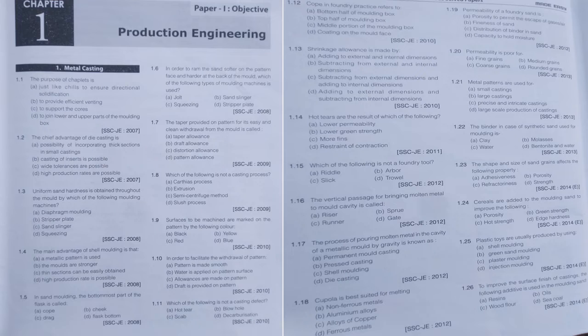First question: the purpose of the chaplet is to support the core. Correct answer is support the core, answer C, which was asked in SSC-JE 2007. Which purpose of chaplet is used for supporting the core.